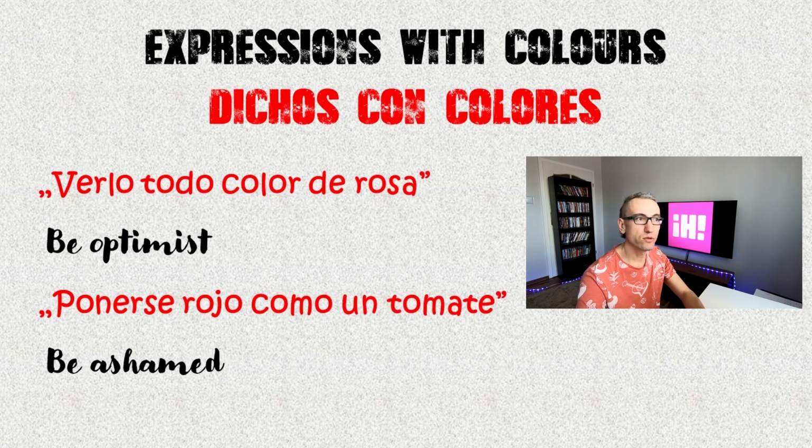So I have some more for you. For example, verlo todo color de rosa. If someone is using it, he's describing an optimist, someone who is very positive. And the next one is ponerse rojo como un tomate. It means that someone was ashamed.